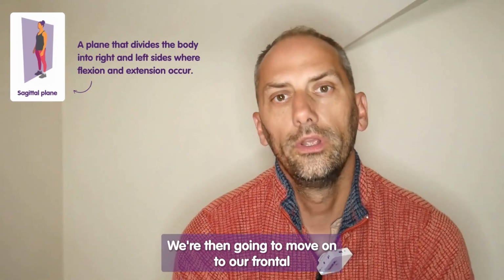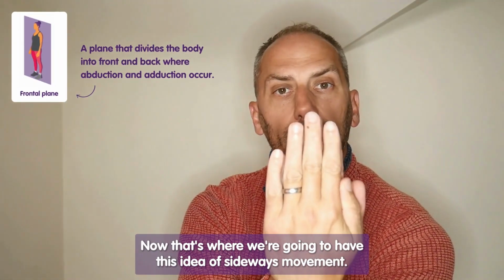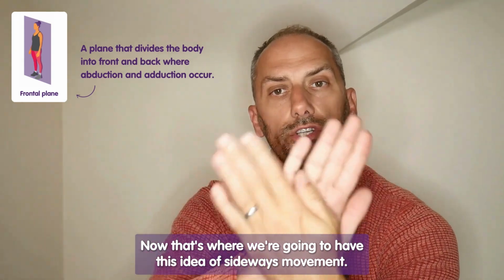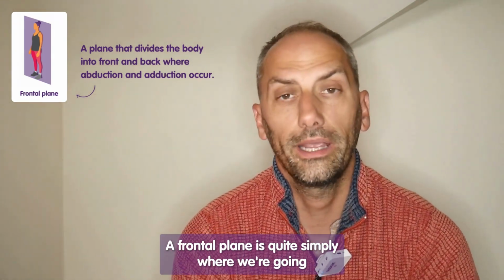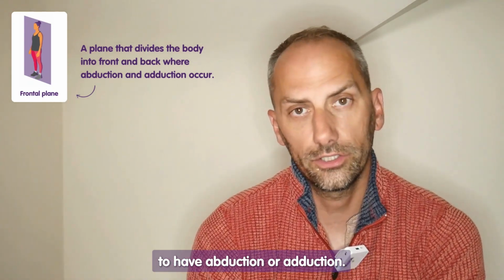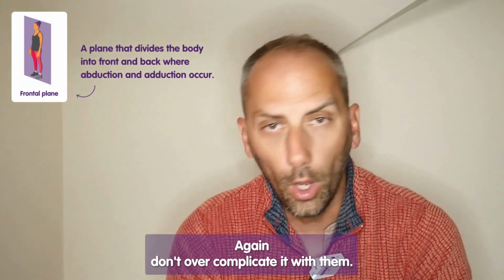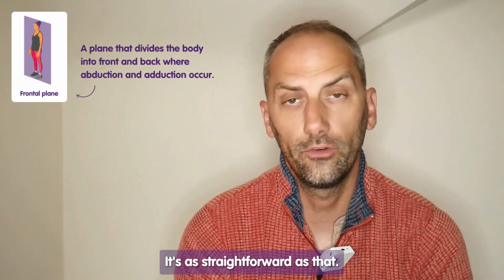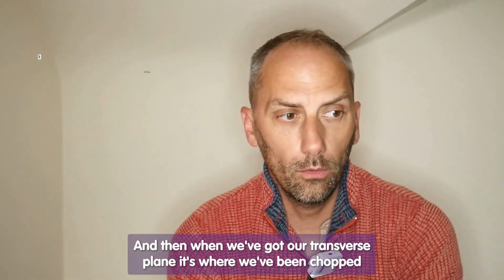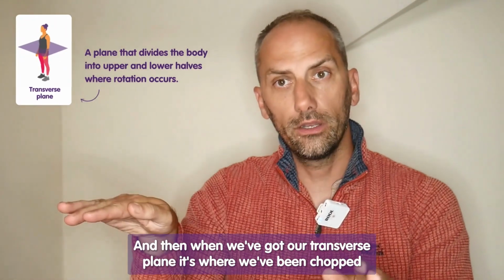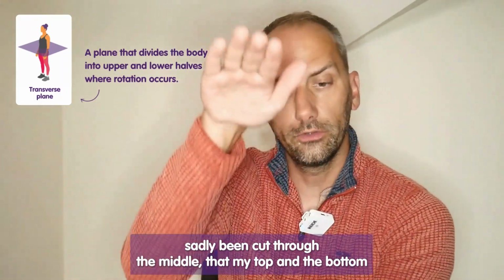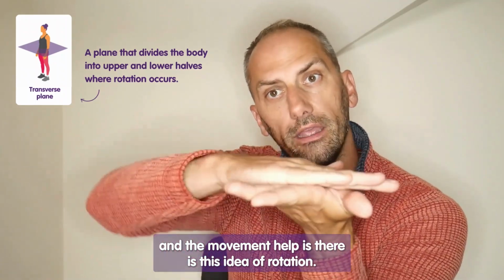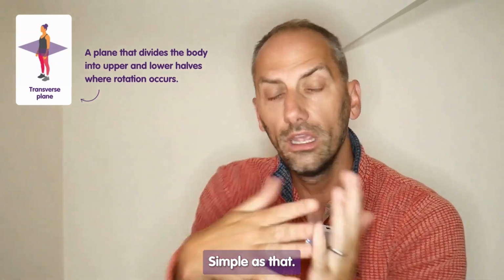We're then going to move on to our frontal. So we've got a frontal, so we've got a front and a back. Now that's where we're going to have this idea of sideways movement. So a frontal plane is quite simply where we're going to have abduction or adduction. Okay, so again, don't overcomplicate it with them. It's as straightforward as that. And then when we've got our transverse plane, it's where we've been chopped and we've got a top and a bottom. So imagine that I've sadly been cut through the middle, that my top and the bottom, and the movement that happens there is this idea of rotation. Okay, so it's simple as that.